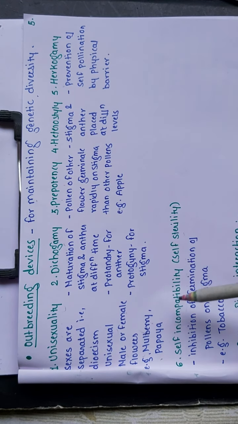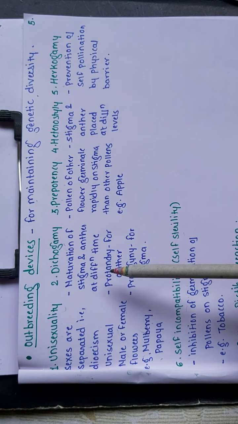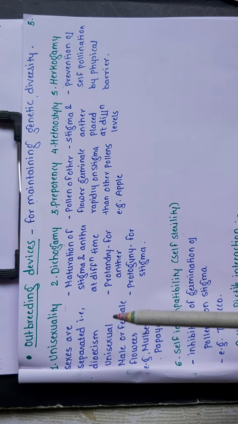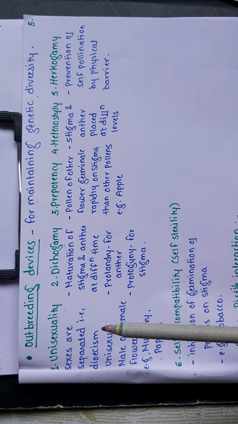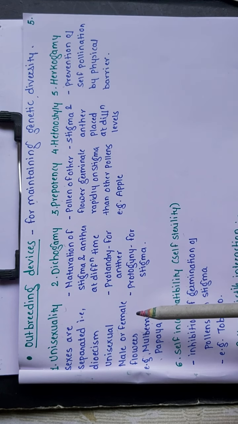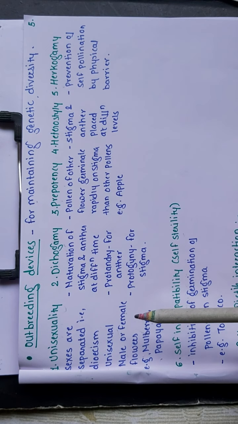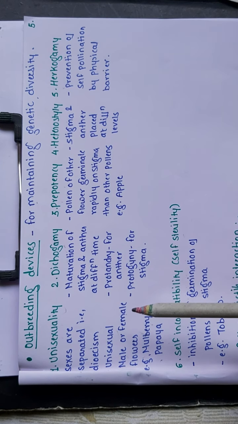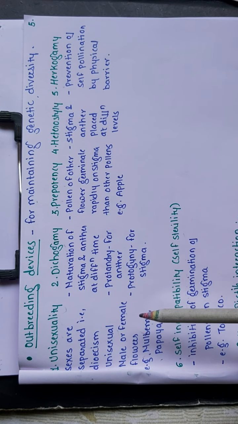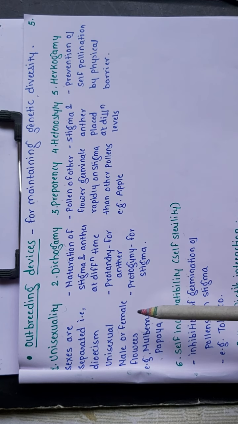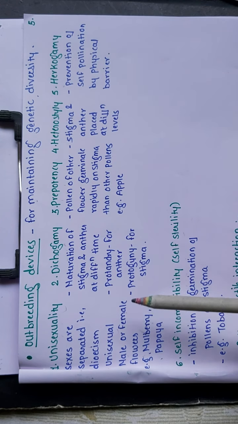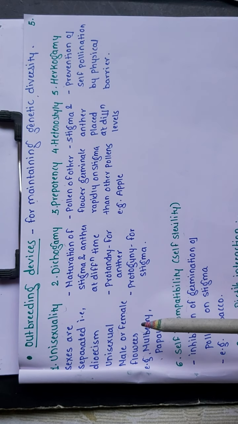All these six types are outbreeding devices, that is, cross pollination, to maintain genetic diversity. As we know, from asexual reproduction or self pollination, genetic diversity can't be maintained. It is only because of cross pollination that the plant can maintain genetic diversity.